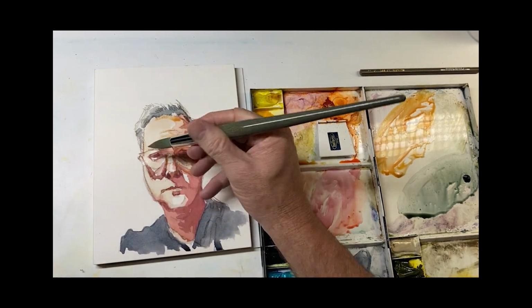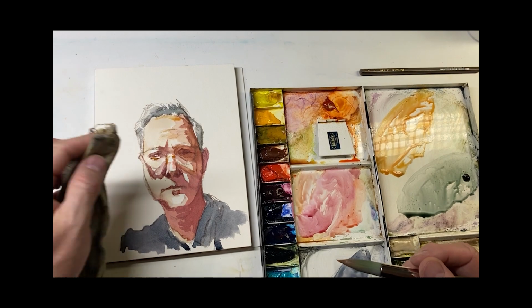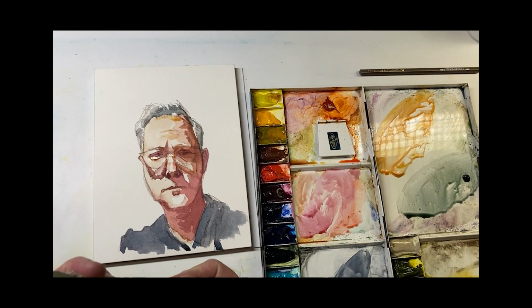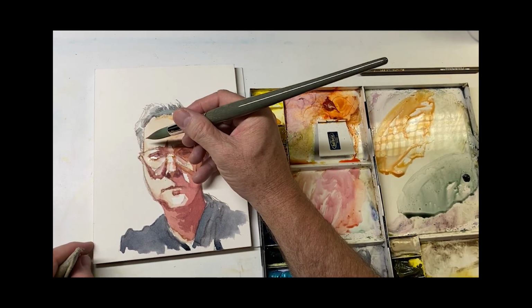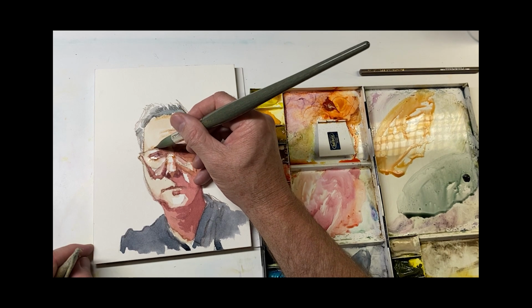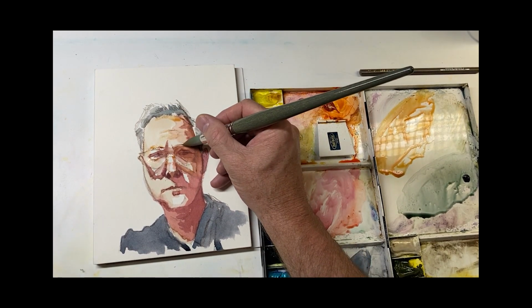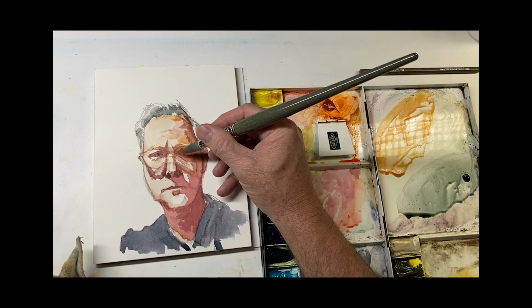And then as your shadow gets somewhat closer to the warm light, you can use an orange to separate those and kind of make that transition. It's possible. It's available.